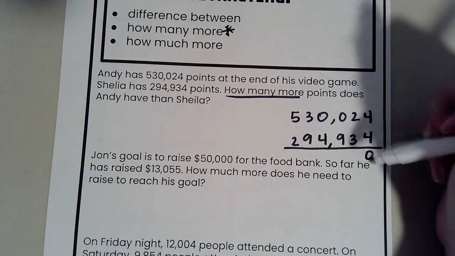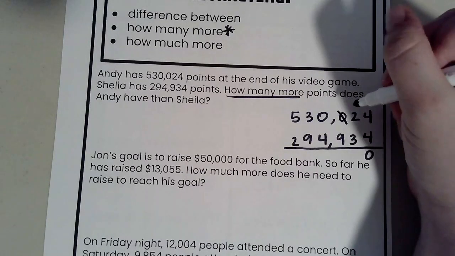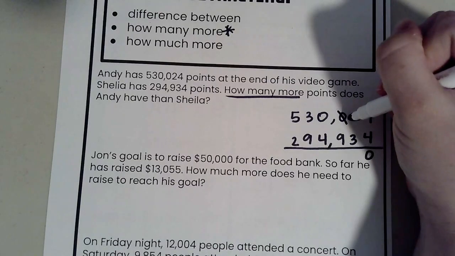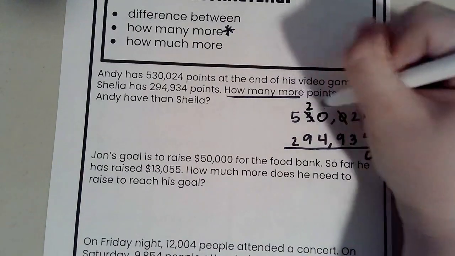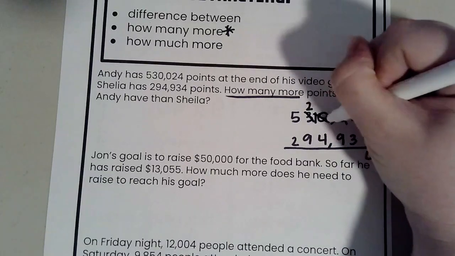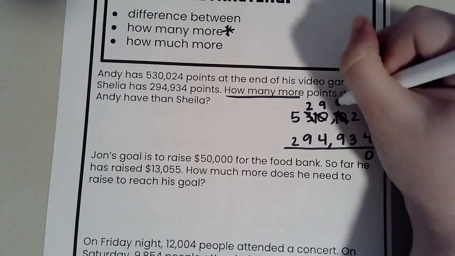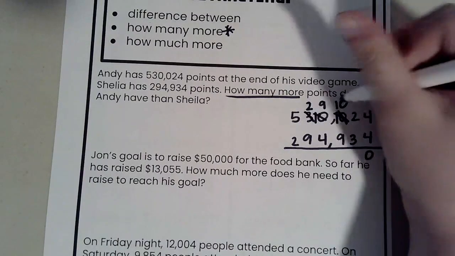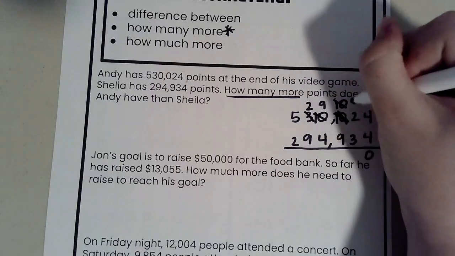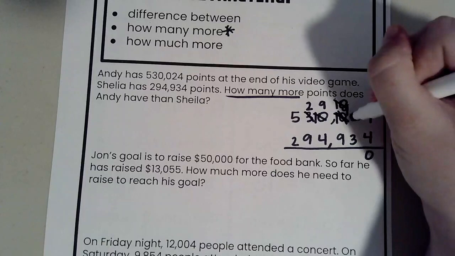2 minus 3 I cannot do. So let's borrow from the 0. Can we borrow from the 0? No. So let's go all the way over to the 3. Cross it out, make it a 2. This will be 10, 9, and then this one is 10. So why don't we go ahead and cross it out so we don't get confused. 10. So it becomes a 10, and then we have to borrow again. So that'll become a 9. Okay? So now this is 12.